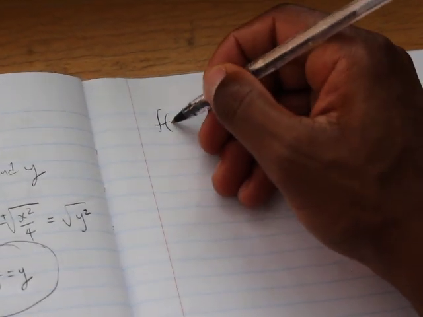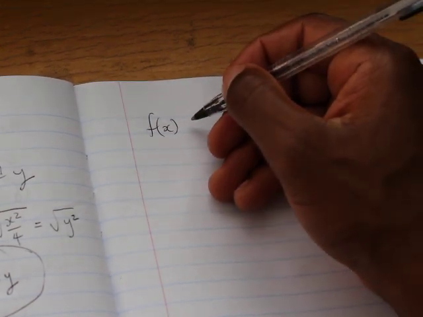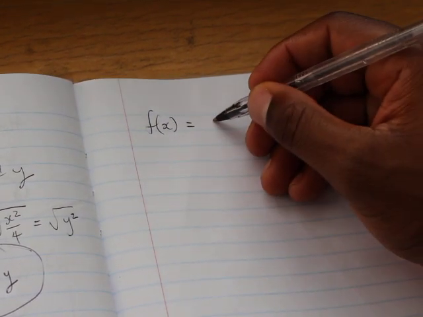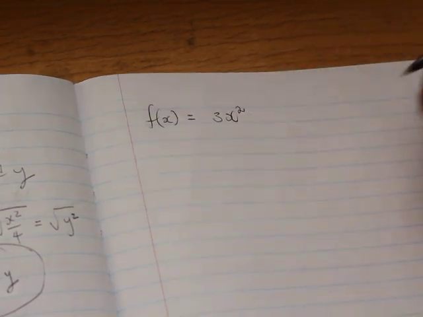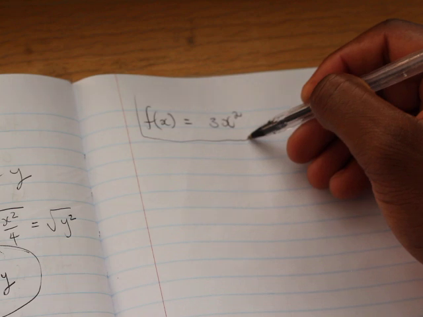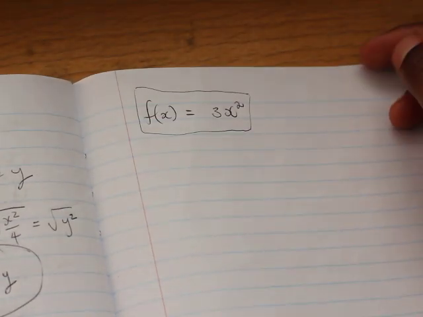Let's suppose that we're dealing with f of x is equal to 3x squared. But I mean, your functions are easy, honestly, because you're always going to get something like f of x or g of x or k of x is equal to a, some a, and then x to the exponent 2. It's always going to be like that.